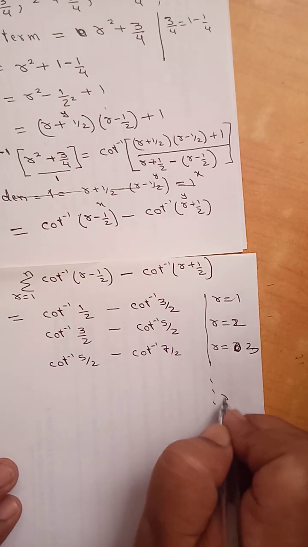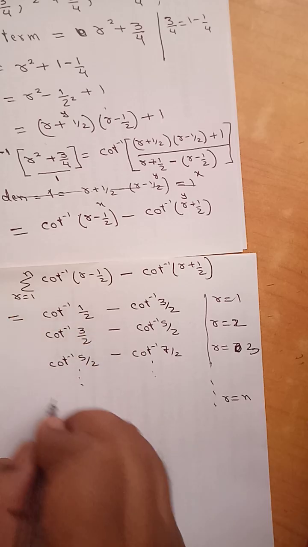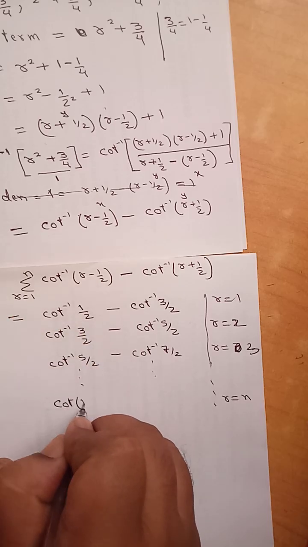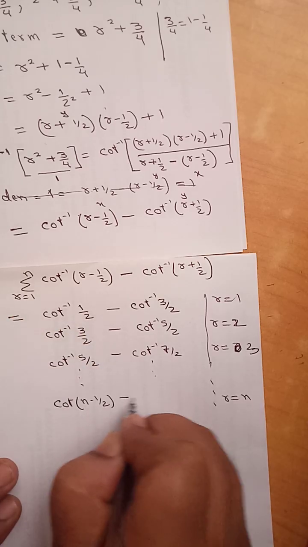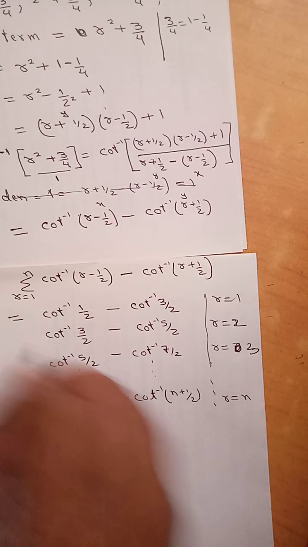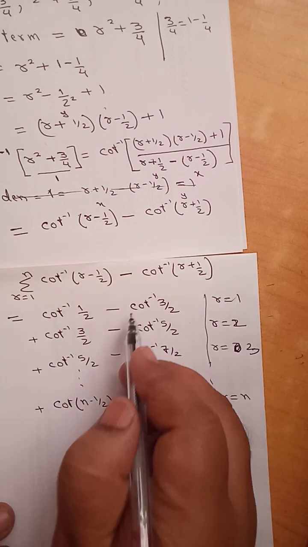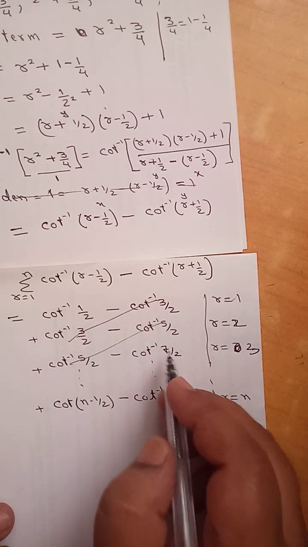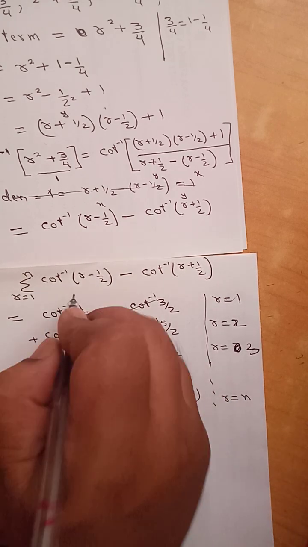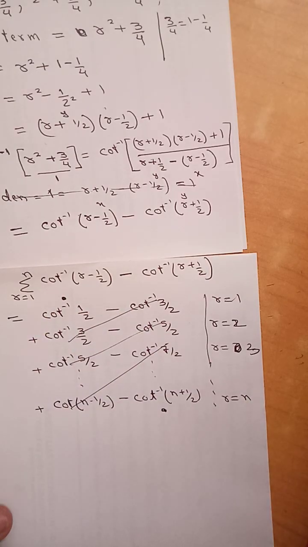Likewise, up to r equal to n: cot inverse of (n minus 1 by 2) minus cot inverse of (n plus 1 by 2). See here, these terms cancel. Likewise, the first term will remain as it is and the last term will remain as it is.